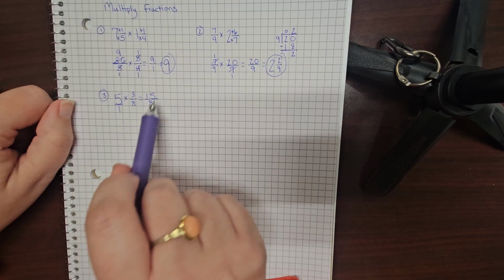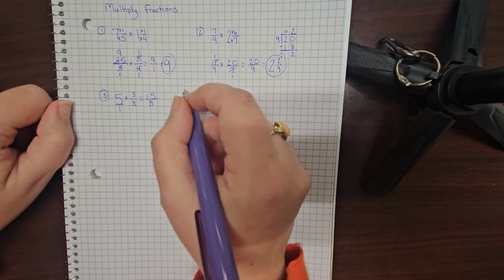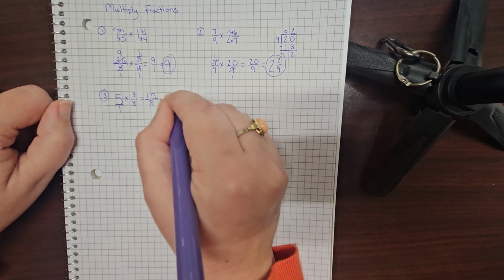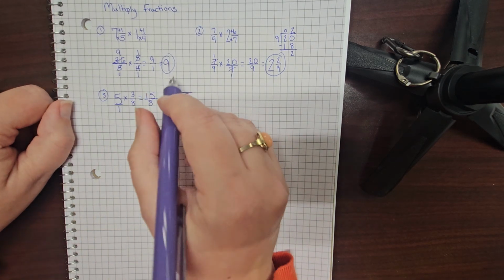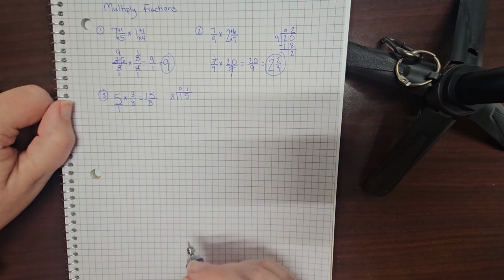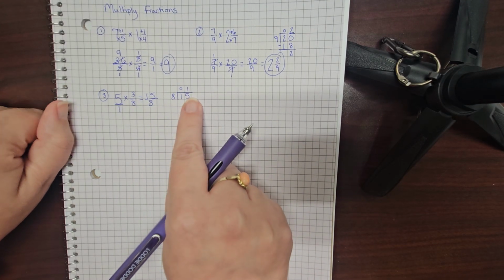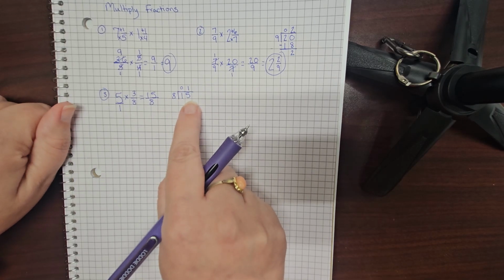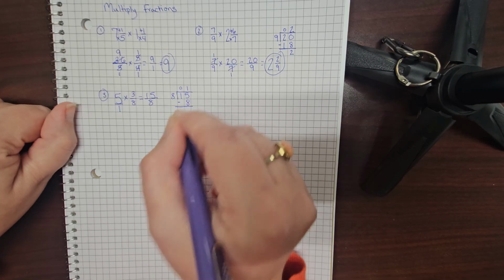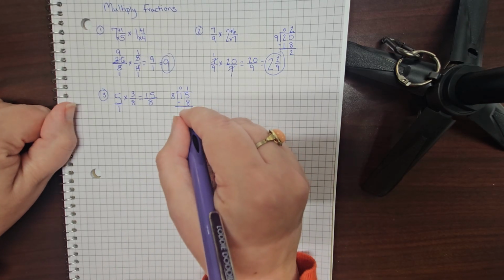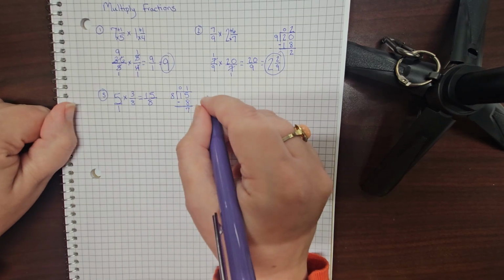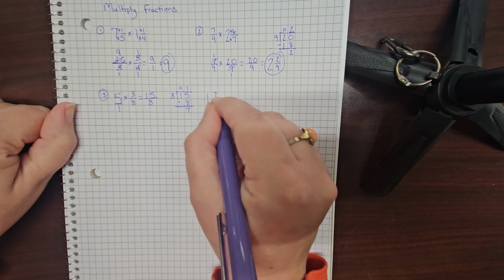Okay, so I have an improper fraction. I want to turn that into a mixed number. So that's 15 being divided by 8. 8 won't go into 1, but it'll go into 15 one time. I almost put 2 times. That would be wrong because 8 times 2 is 16, which is larger than 15. And 15 minus 8 is 7. So my final answer is 1 7/8.